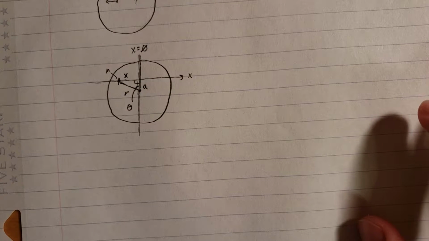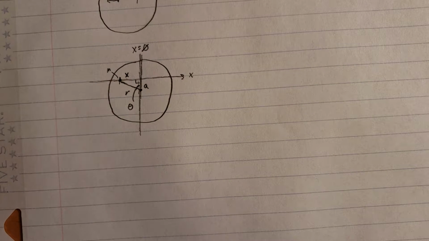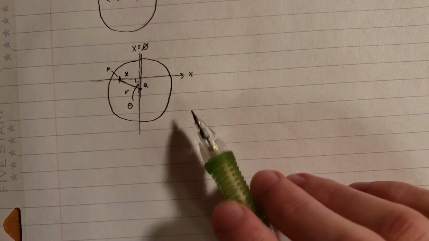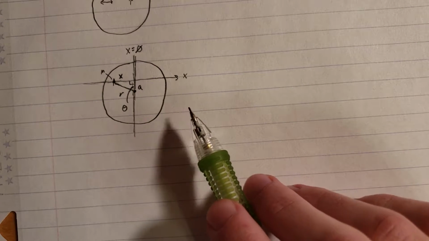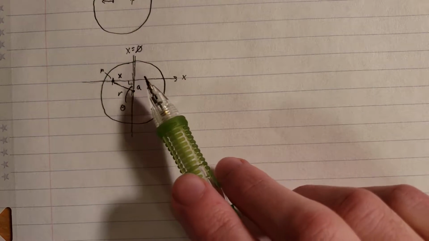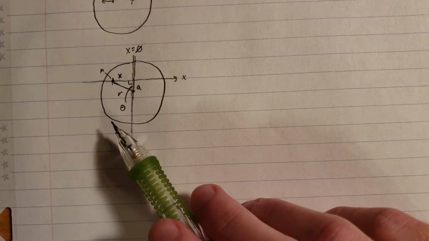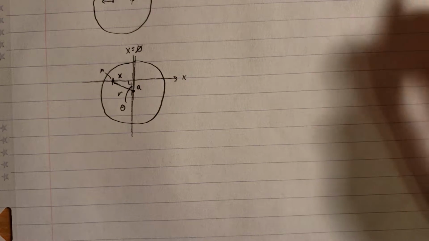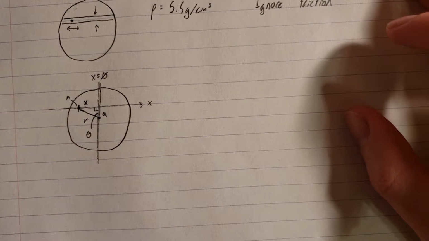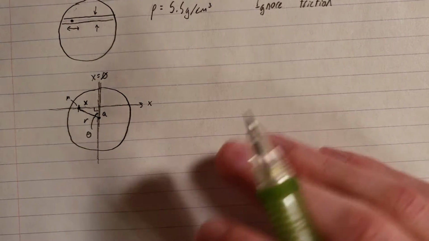Now, in order to make this problem possibly significantly easier, I imagine you can set up some complicated integral to figure out where exactly the force is pointing, or how each little dV of this sphere interacts with the mass. But there are a couple simplifying ideas that we've already learned that can make this problem a lot easier.